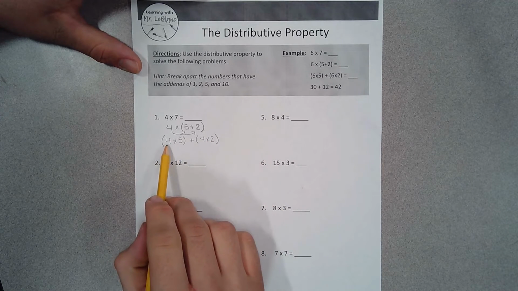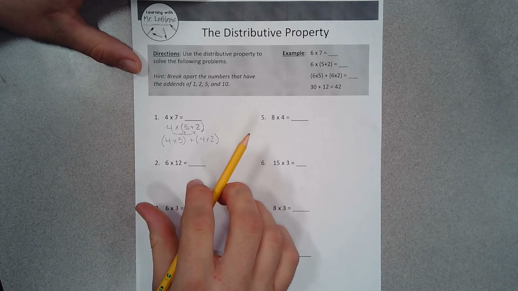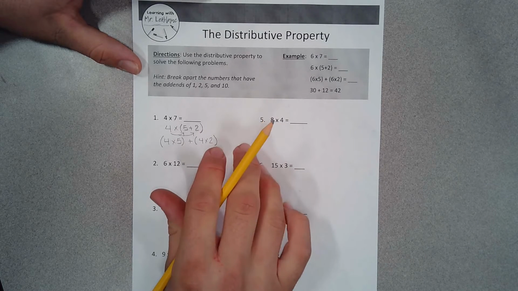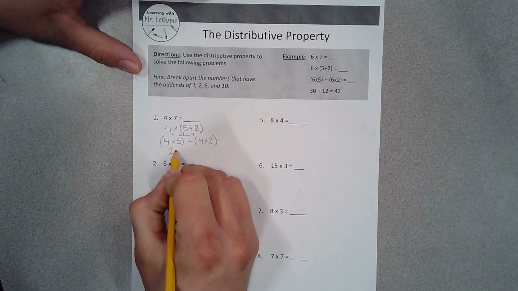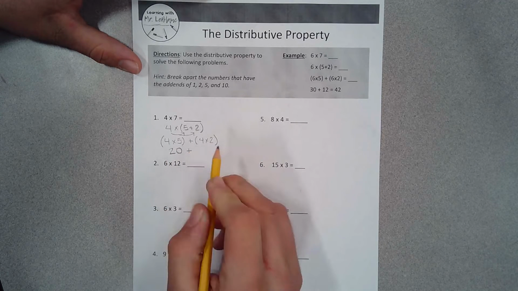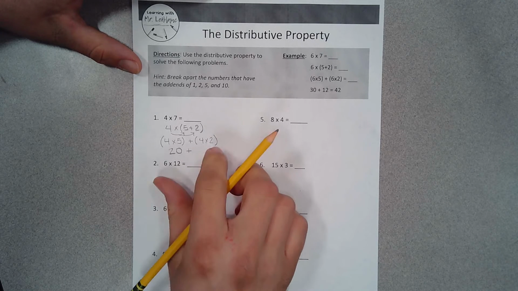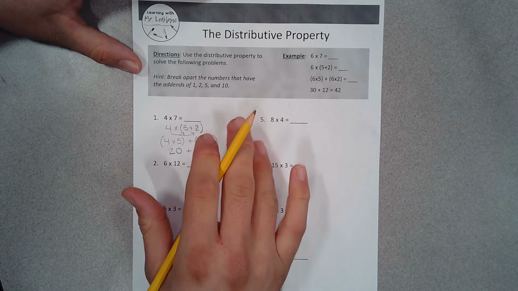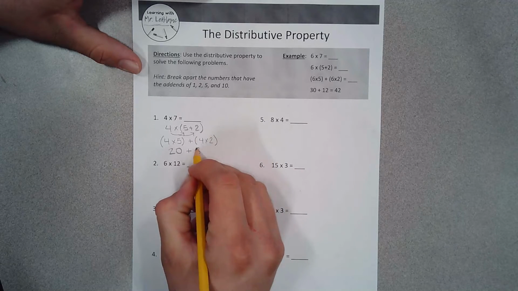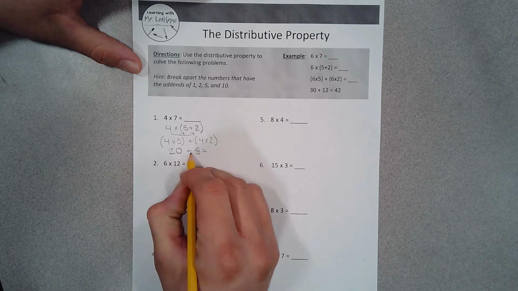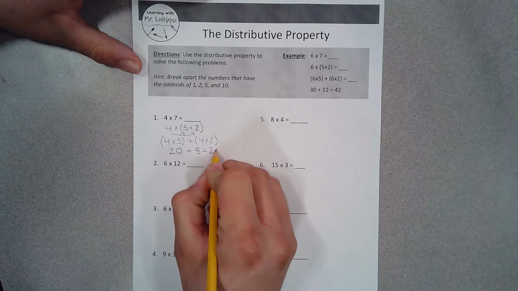Solving these two multiplication problems, 4 times 5, we can skip count by 5s, 5, 10, 15, 20, and add that to the product of this multiplication problem, 4 times 2, 2, 4, 6, 8, and we are left with 20 plus 8, which equals 28.